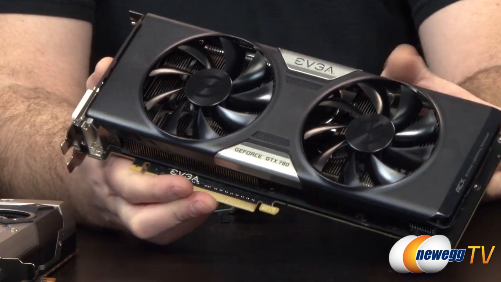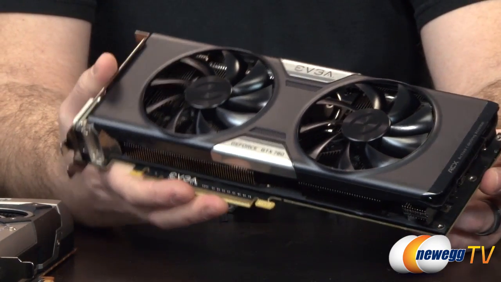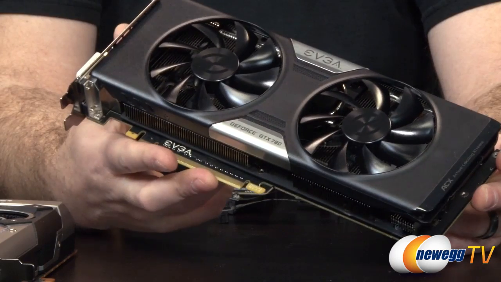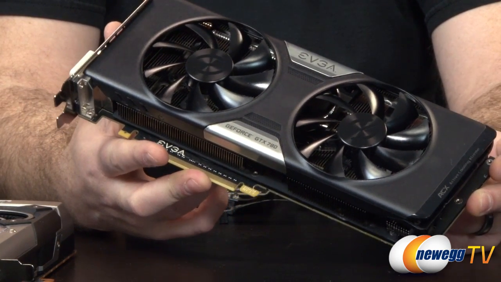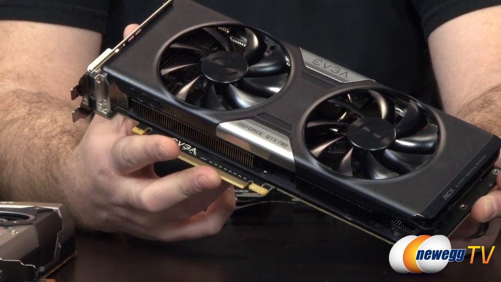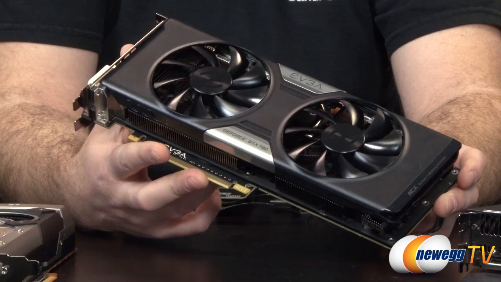You might remove that shroud so that you can pop a water block onto this if you're doing a custom water-cooled solution, which is very popular and which is how you can get really the most performance out of your graphics card, because you can overclock more if you're keeping the card cooler and keeping the GPU cooler.